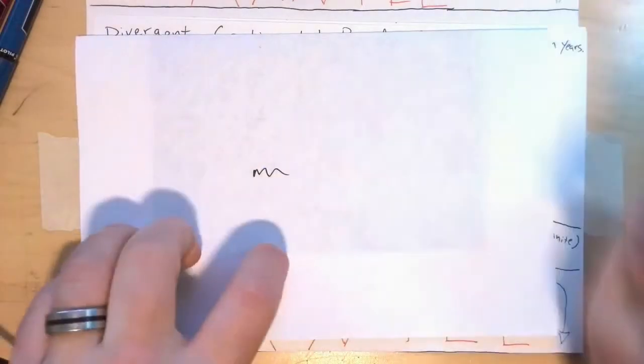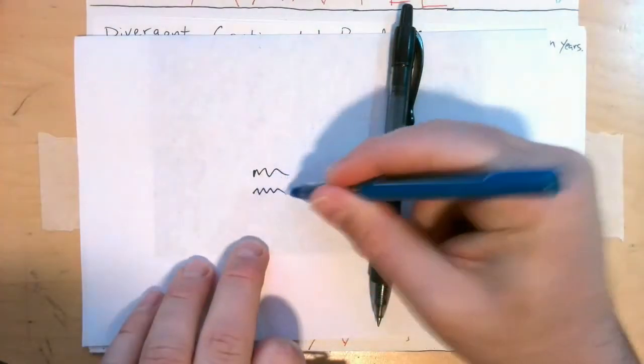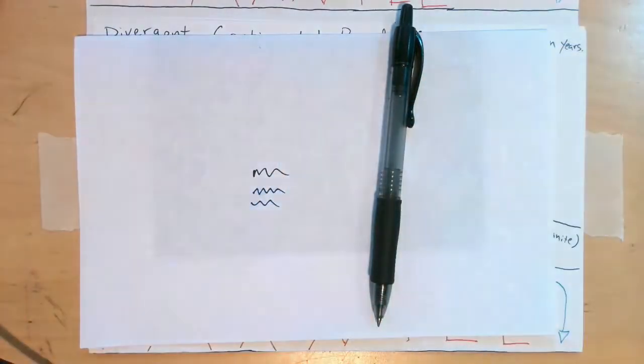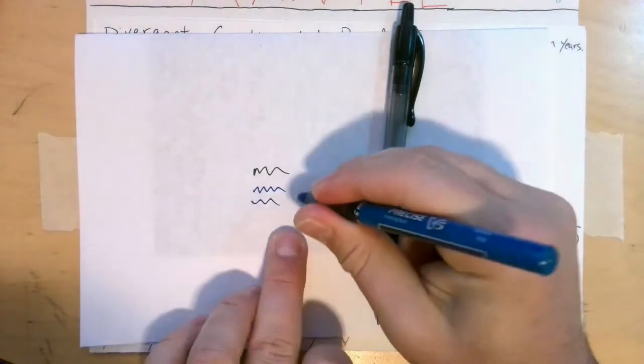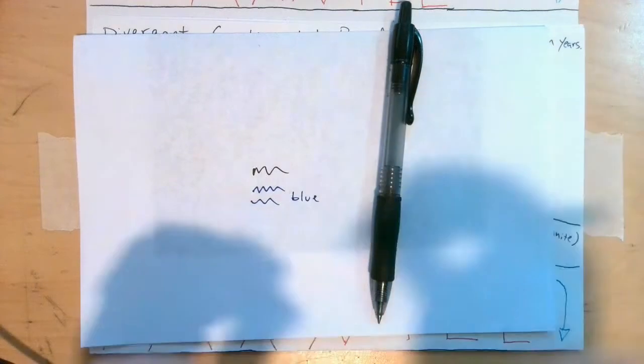So here we go. So first off, colors. I have my black pen. I have a blue, and I know that the blue is a little difficult to distinguish from the black on the webcam. So I will always make sure to say when I'm using blue versus black.